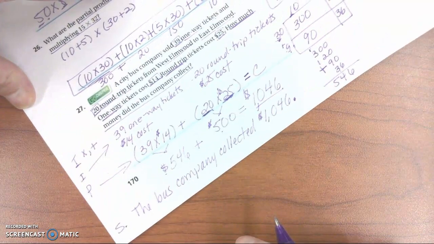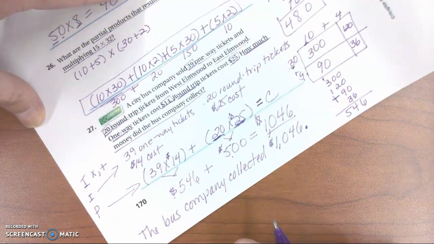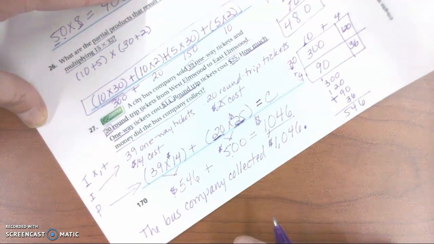And notice the dollar sign goes in front of the number, not after, as I've seen some people do that sometimes. I think that's how they text it, so that's how they think it should go. But there is the work for part 3.